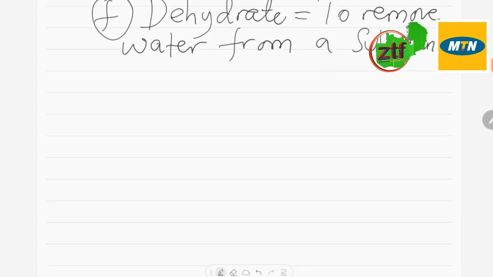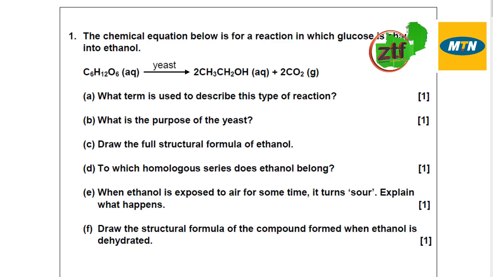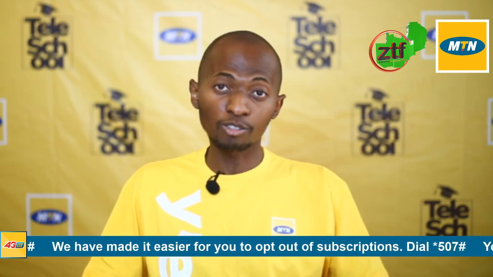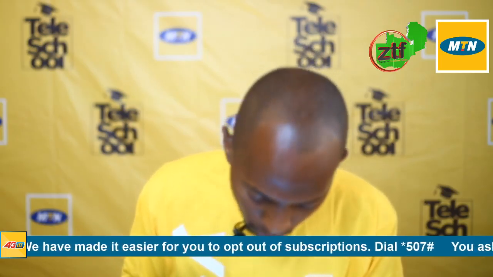Okay, so now we're told to draw the displayed structural formula of ethanol when it is dehydrated. In this case, we're going to use a dehydrating agent, which is sulfuric acid, as shown below. So this is our ethanol.